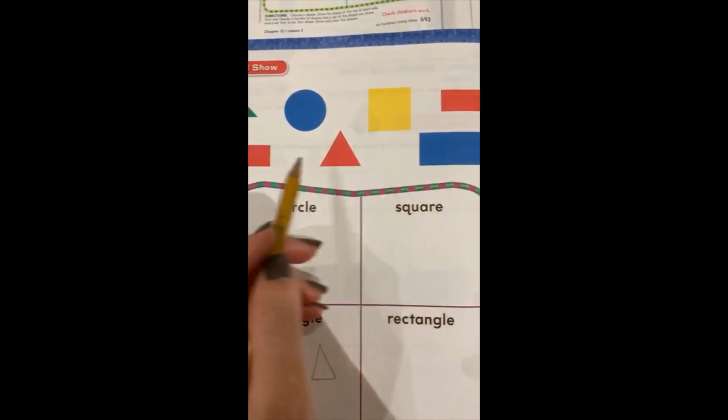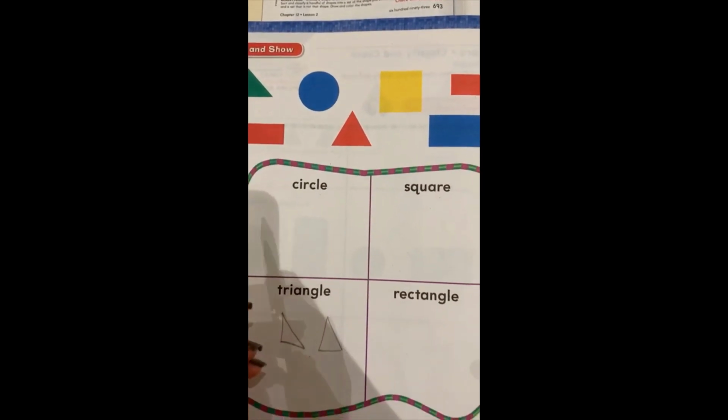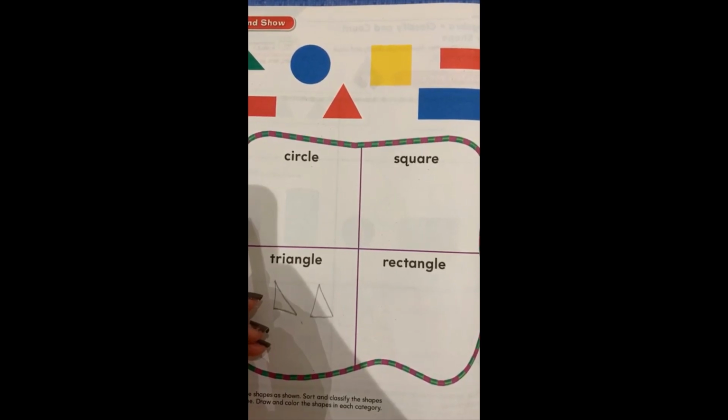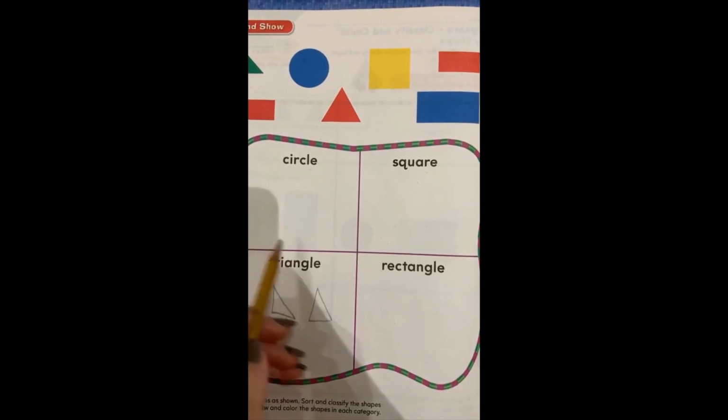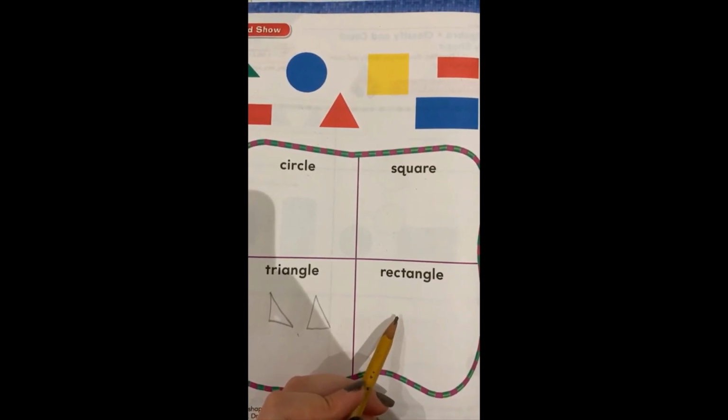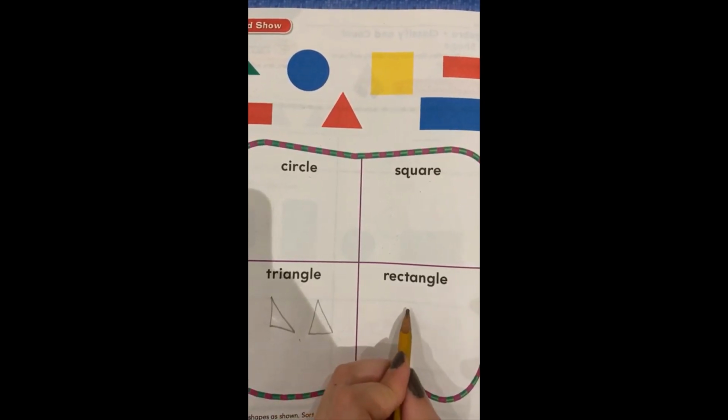Second shapes we have the rectangles. We have three rectangles. Where is the rectangle set? Please read the words to know. Yes, this is the rectangle set. Let's draw the rectangles inside the rectangle set.